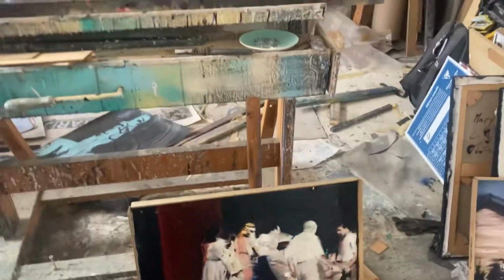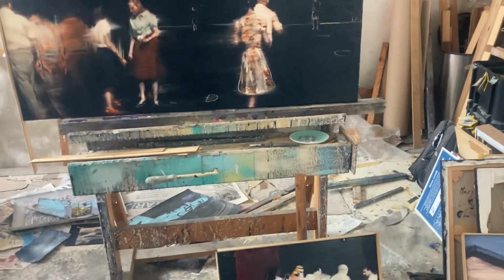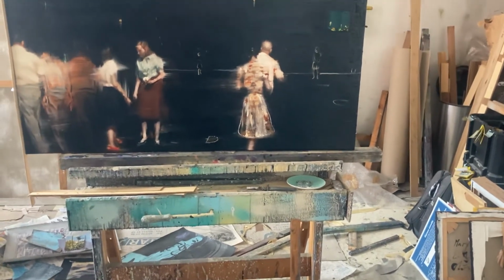Yeah, so these are part of a series of paintings that I'm hoping to do in a show this year, which will be called Echoes.